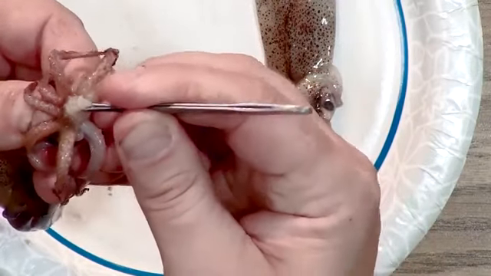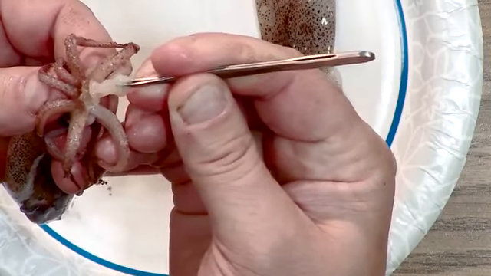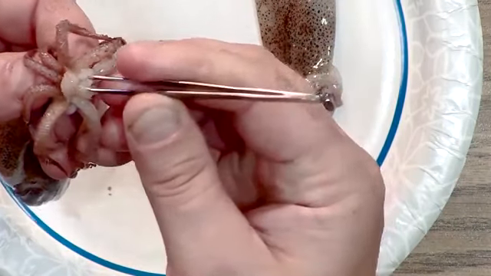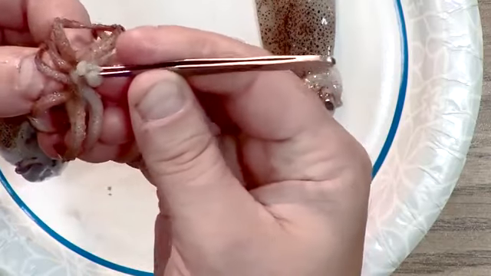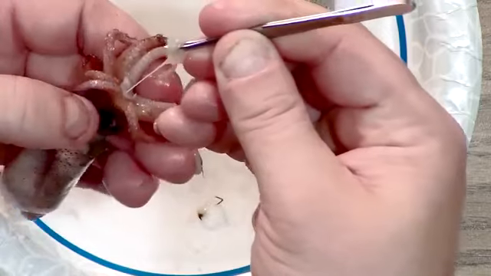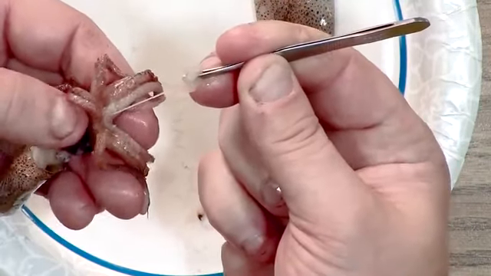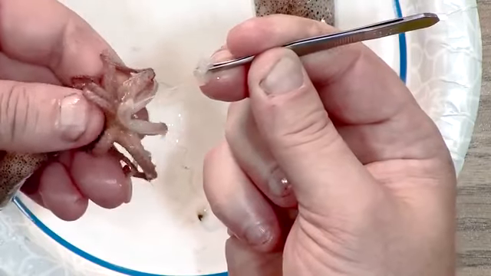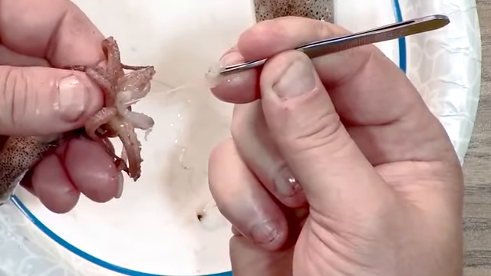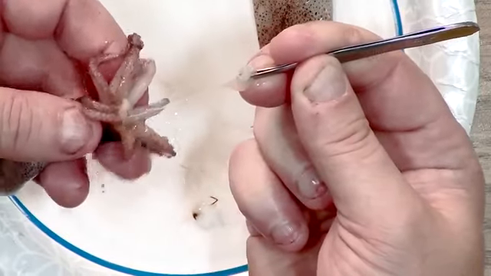Now it's coming apart here, but oh, we got it. All right. And as I pull this out, this piece right here is the brain of the squid. So see this white spot that's coming out? This is the brain, and there's a string attached to it. Well, just like us, our brain is attached to nerves, and this is the nerve.